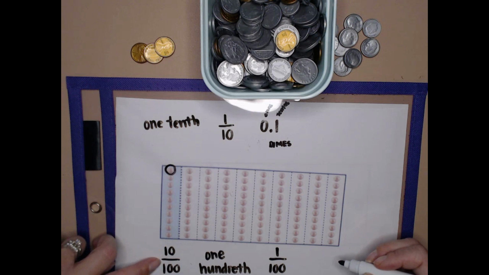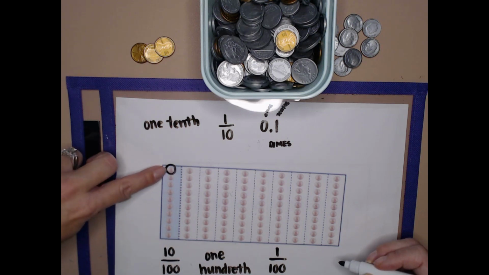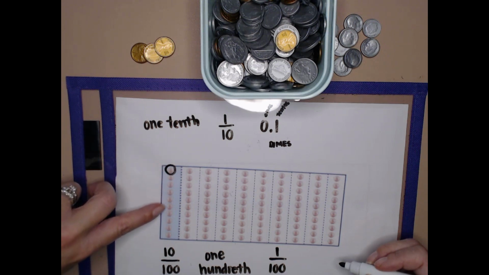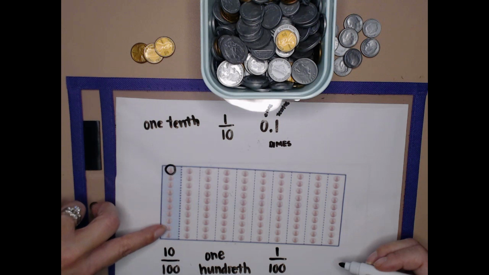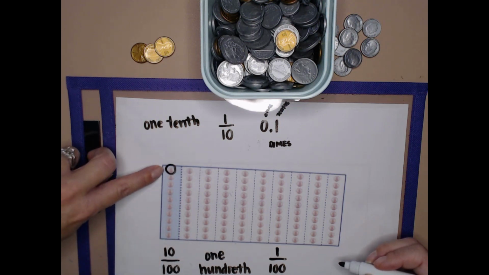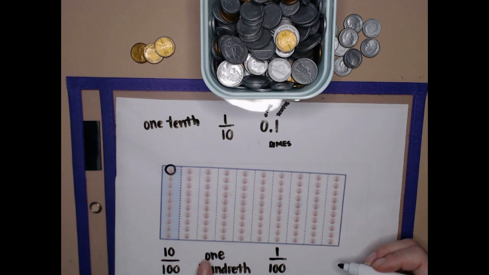is 10 hundredths. If every penny is called 1/100th, then 100th, 200th, 300th, 400th, 500th, 600th, 700th, 800th, 900th, 10 hundredths. 1 penny is called 1/100th. And how do you think we would write it as a decimal?